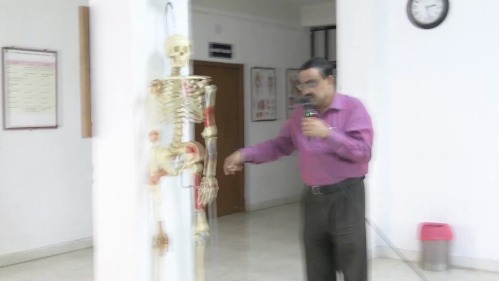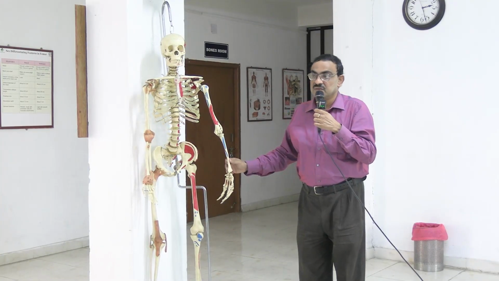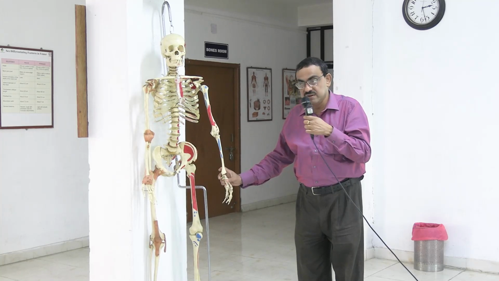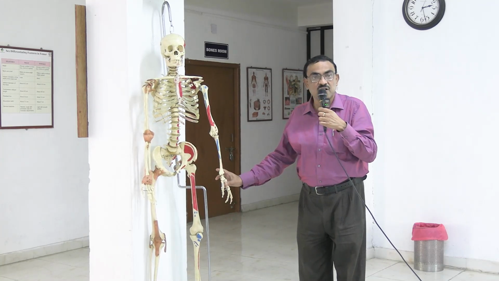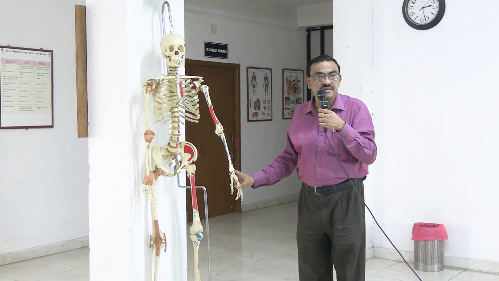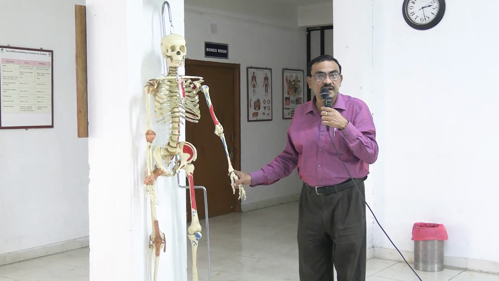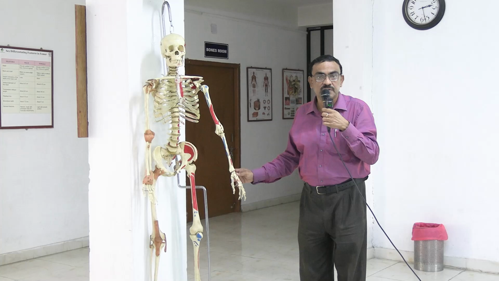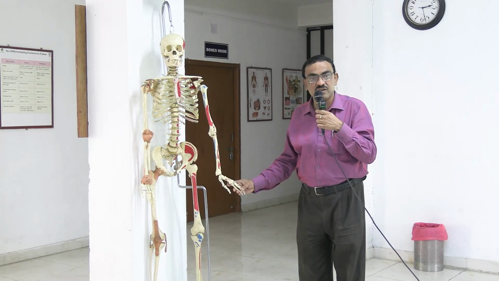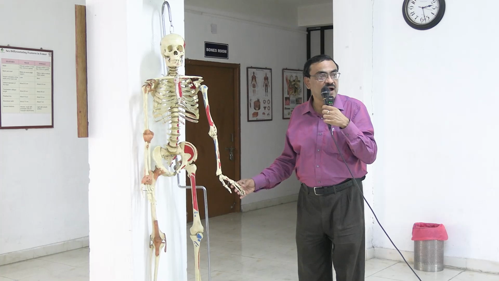So it will be in relation to the extensor retinaculum, then it will enter the dorsum, and more or less it supplies the lateral three and a half part of the dorsum, though the terminal parts are also supplied by the ulnar nerve.